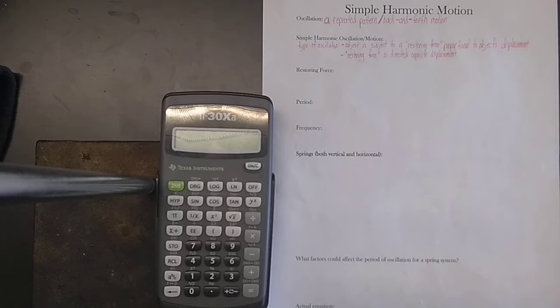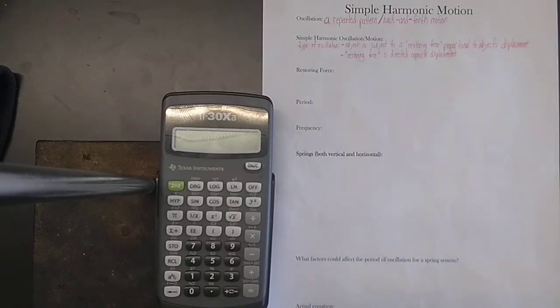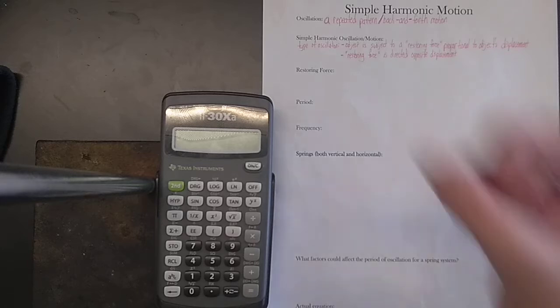Your object that is oscillating has a force put on it, a restoring force, that gets bigger as the object's displacement gets bigger. So the farther the object gets from the origin, or we might say from the equilibrium point, the bigger the force is, and that force is directed opposite the displacement. For instance, if the object is displaced to the right, the restoring force acts to the left. And if you think about it, this should bring the object back towards the equilibrium spot. If the object is displaced to the left, the restoring force acts to the right.